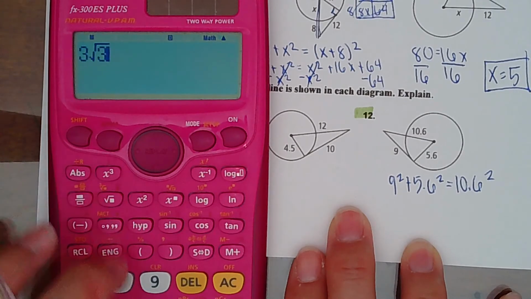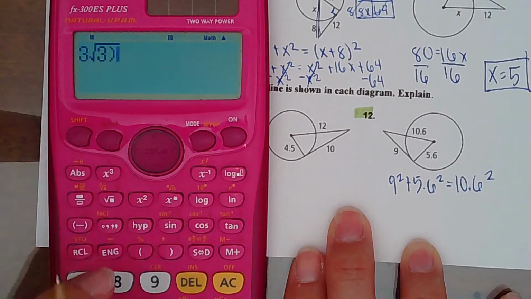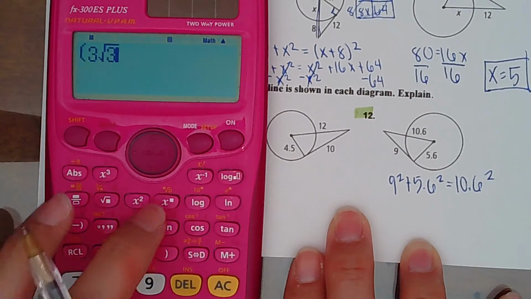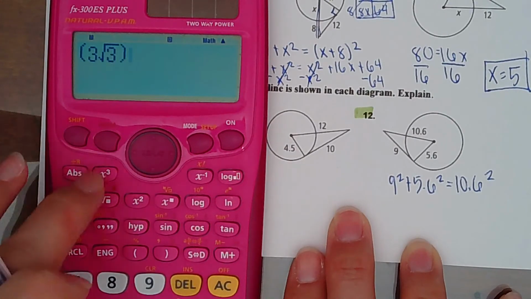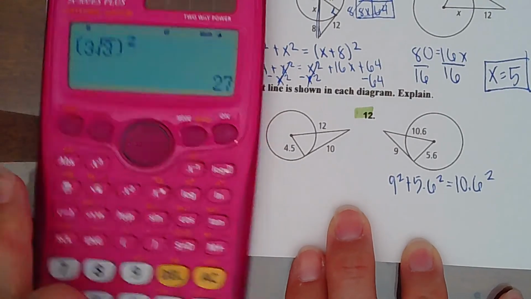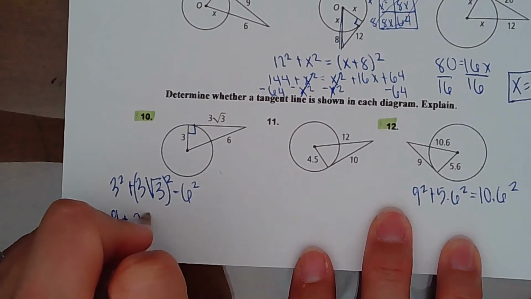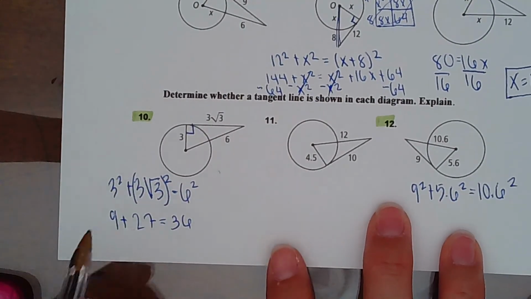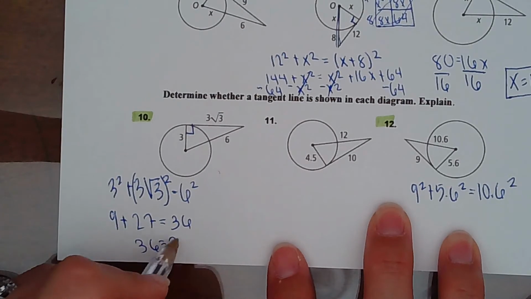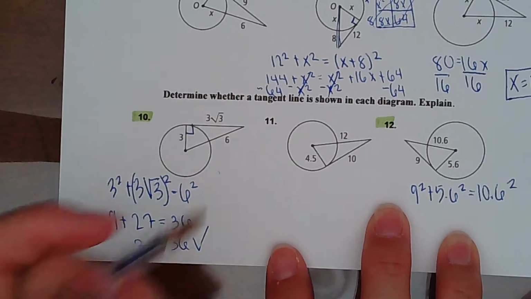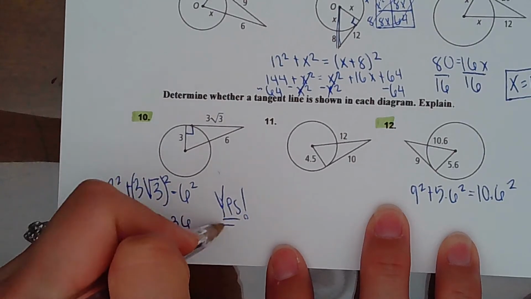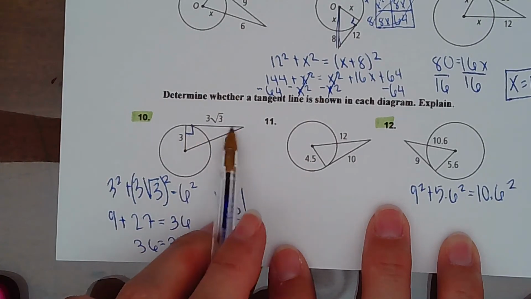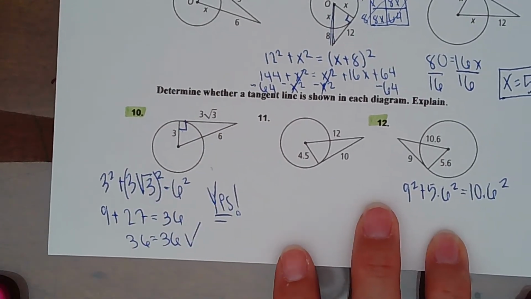I should have put parentheses around that. Whoops. Hold on, let me start over. Parenthesis 3 rad 3, move over, parenthesis, and we're going to square that. And it's going to be 27. So we're going to do plus 27 equals, and then 6 squared is 36. So we combine these, we end up with 36 equals 36. That's perfect. So yes, because they're equal, that means it's a right triangle, which means that angle would have to be 90 degrees, and this line is definitely tangent to the circle.